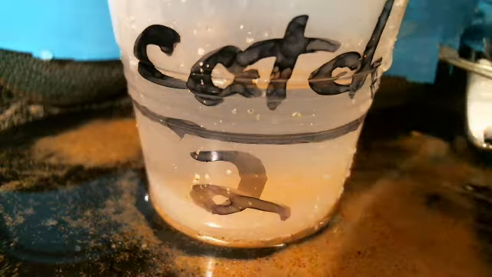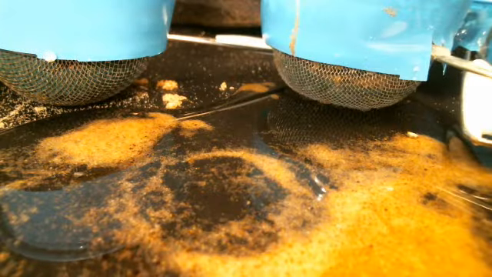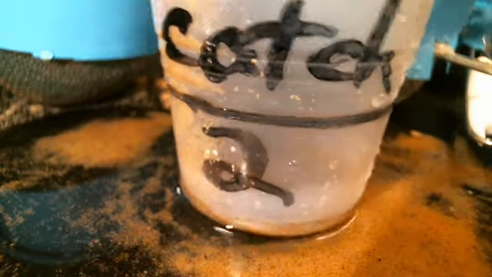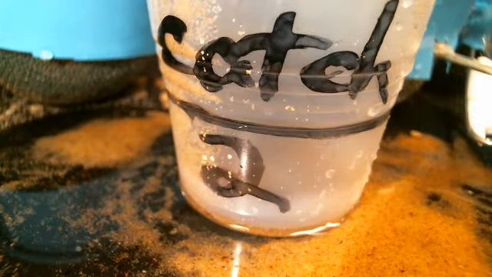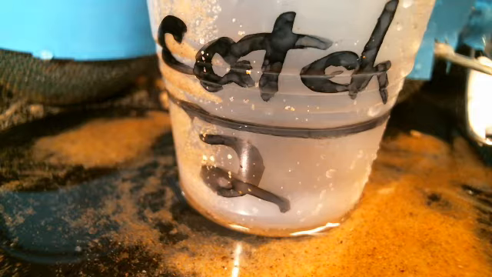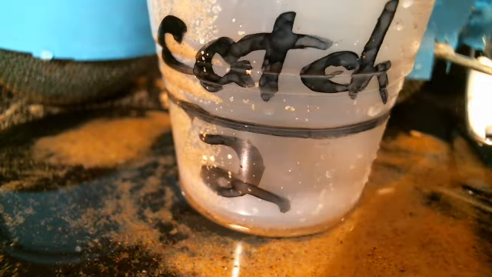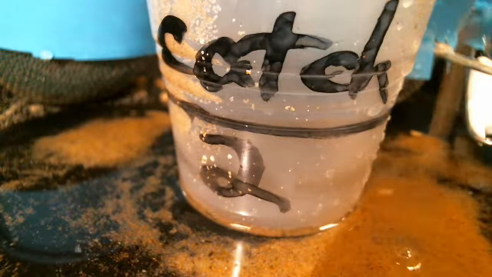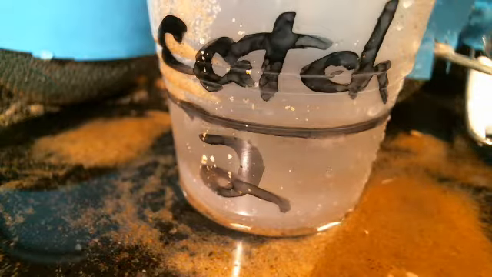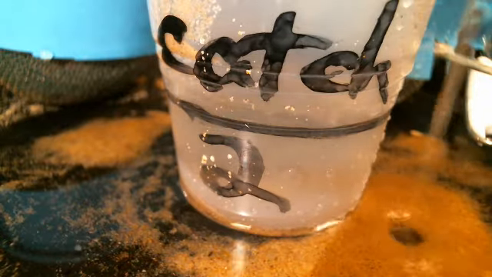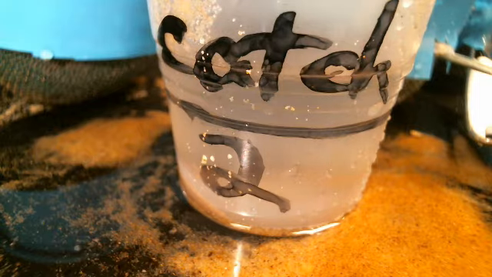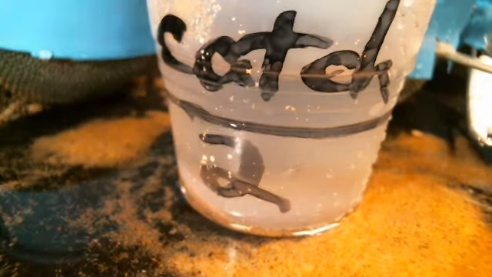Let's do a fourth one. Here we go. On your marks, get set, go. All right. So there's 4 trials with the fine sand.